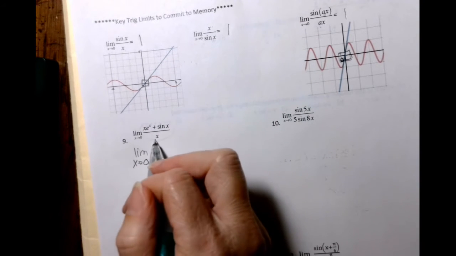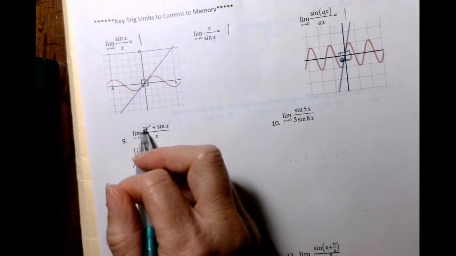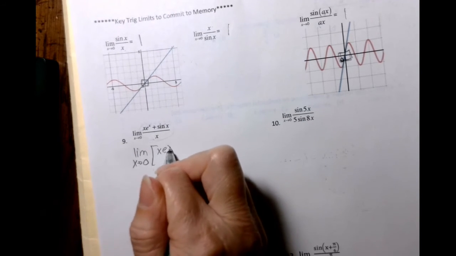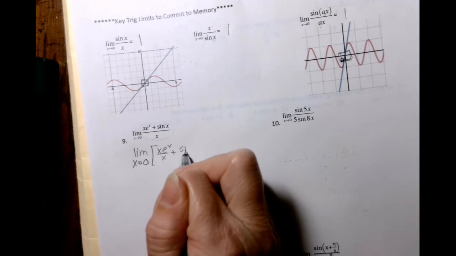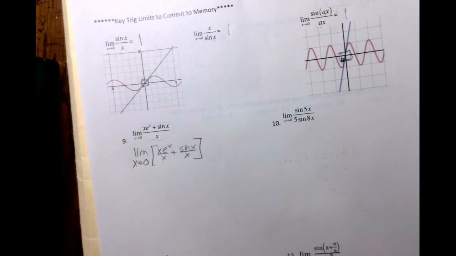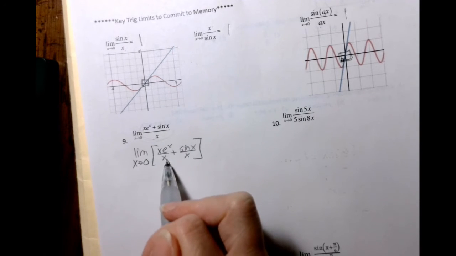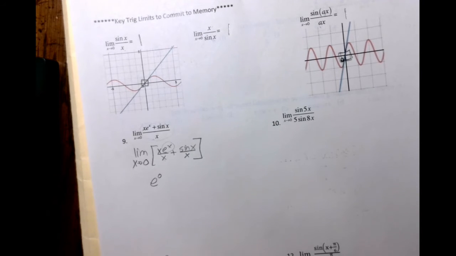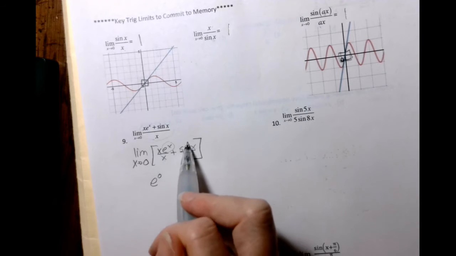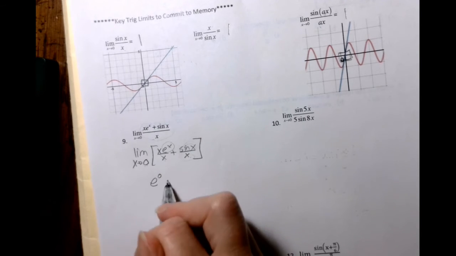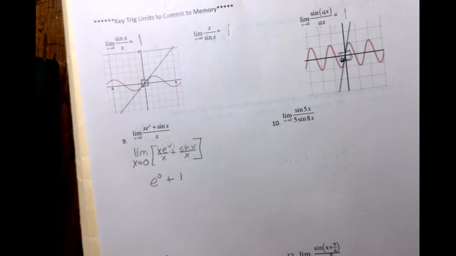In this particular problem, both of these pieces are being divided by x. So I'm going to do an algebraic maneuver where I split the fraction so that I'm showing each of them is being divided by x. That's what I want. Well, x over x here is canceling, and what am I left with? I'm left with an e to the 0. Sine of x over x, we just discovered, as you go close to 0, and only 0, that piece goes to 1. So we end up with a limit answer of 2.